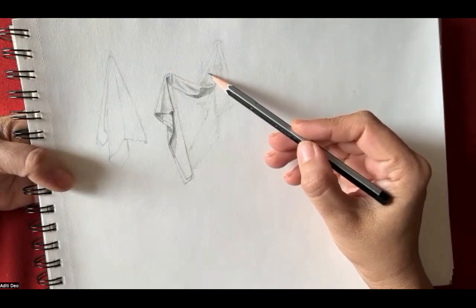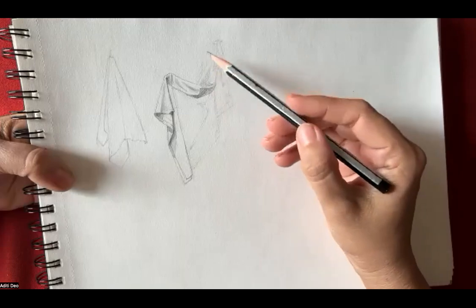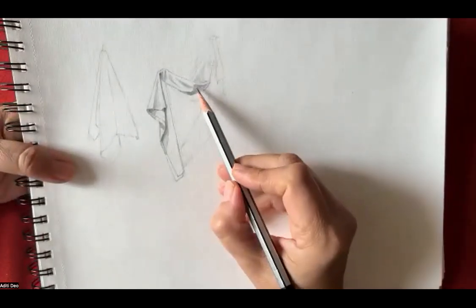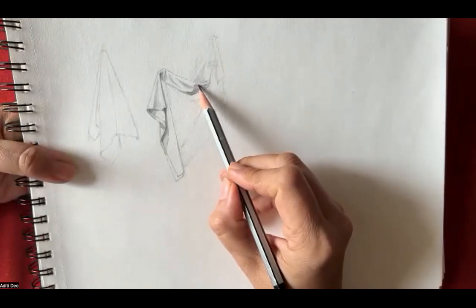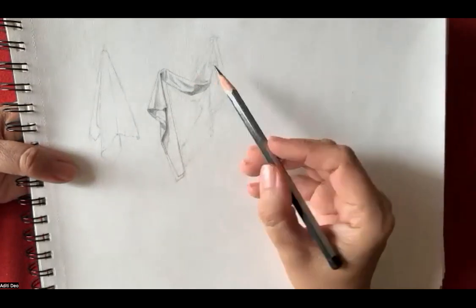Being able to shade so subtly with such small movements helps overall build your drawing capabilities. Your hand becomes much stronger to draw absolutely anything.